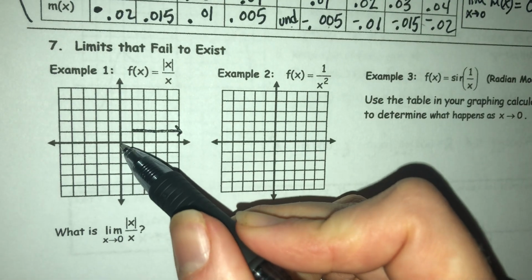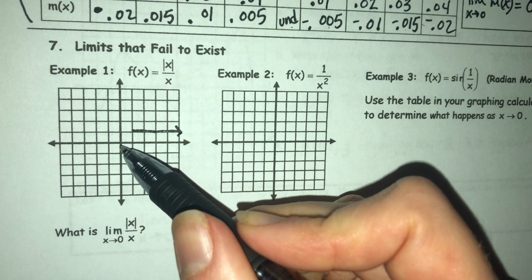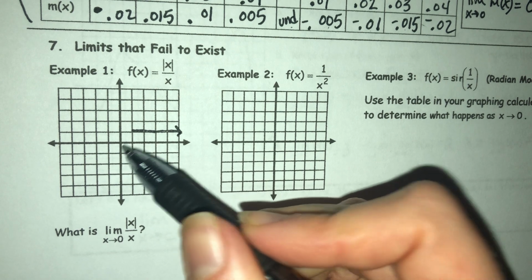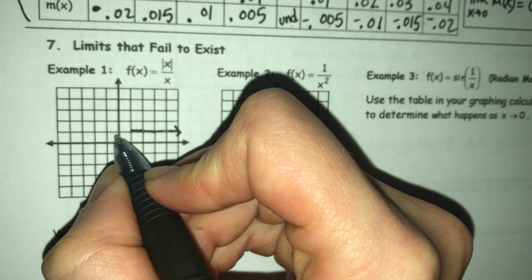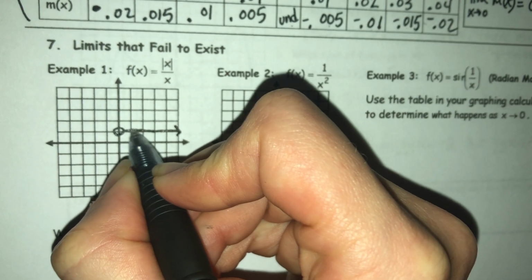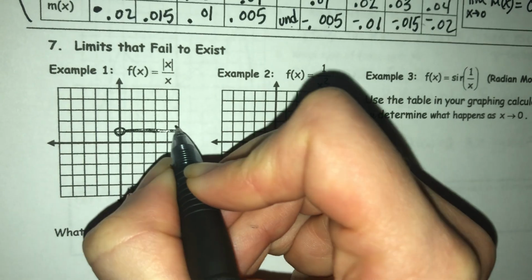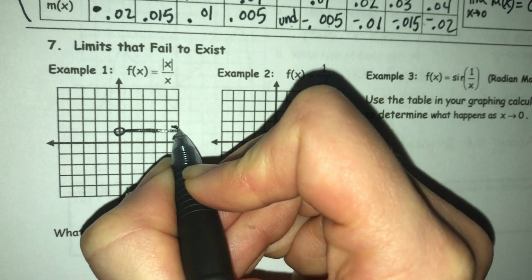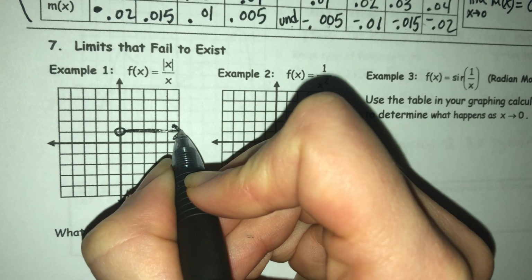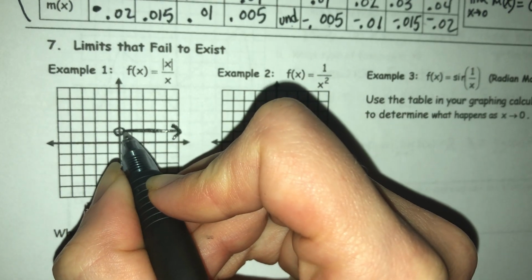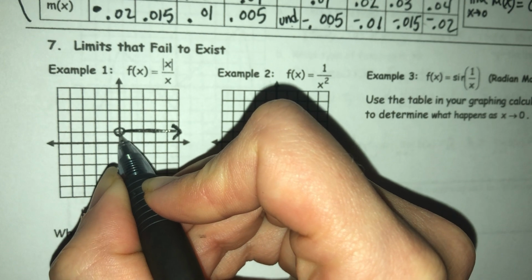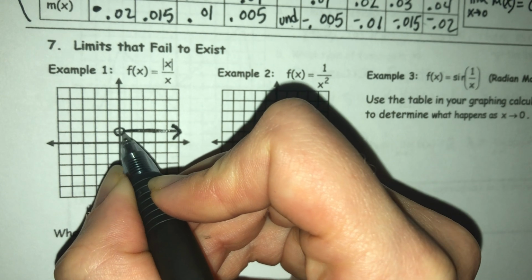What about at 0 though? Absolute value of 0 divided by 0, guess what? You can't divide by 0, so that's a hole. It goes toward that value of 1 everywhere over here on the right side, but then when you actually try to divide by 0, you can't do that, it's undefined.